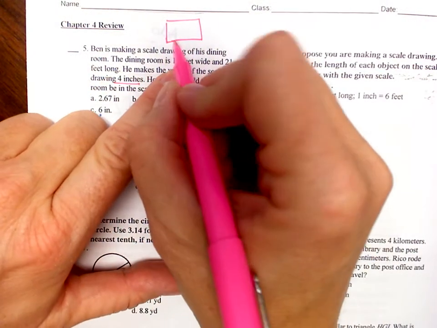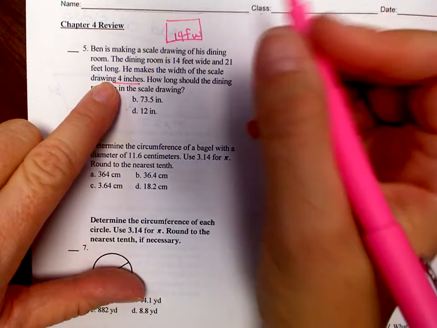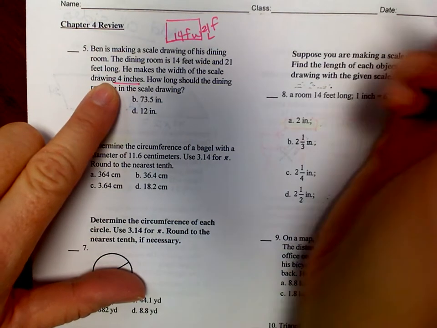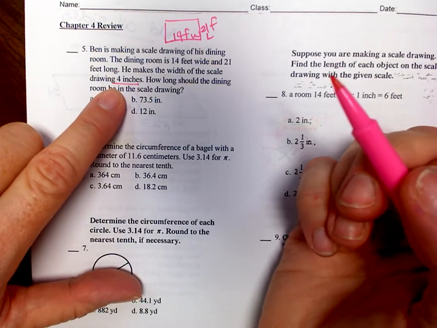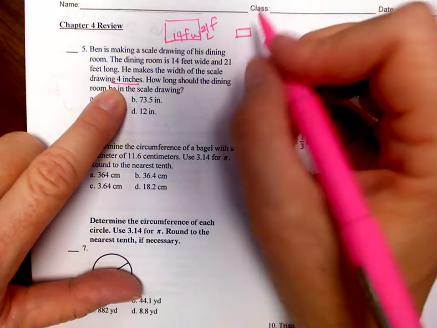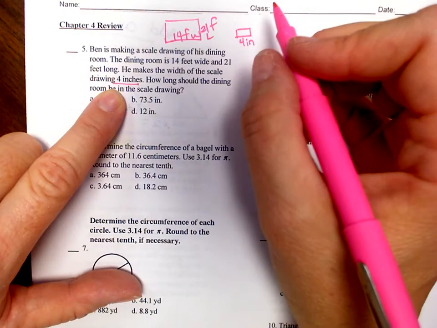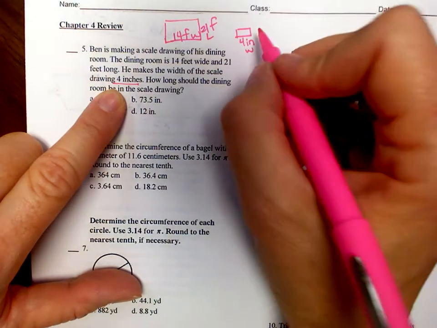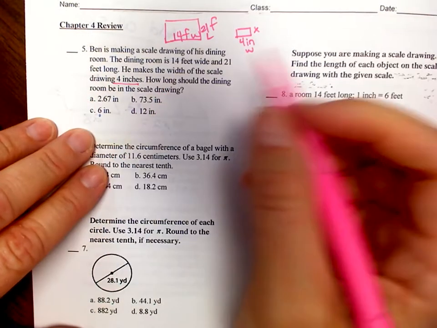The dining room is 14 feet wide and 21 feet long. He makes the width of the scale 4 inches. So inches are smaller than feet, so the scale drawing is going to be 4 inches for the width. Okay, we want to know what's the length. How long should it be?